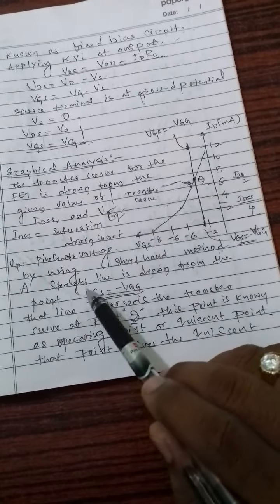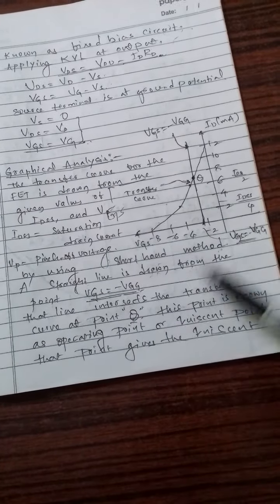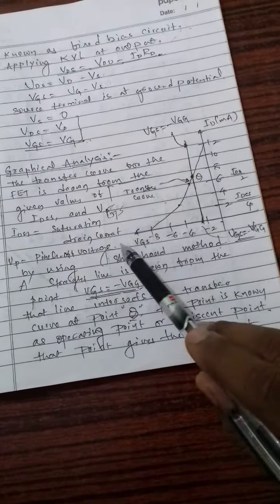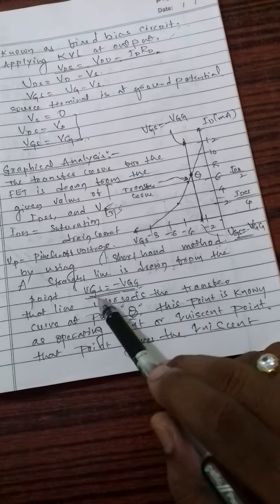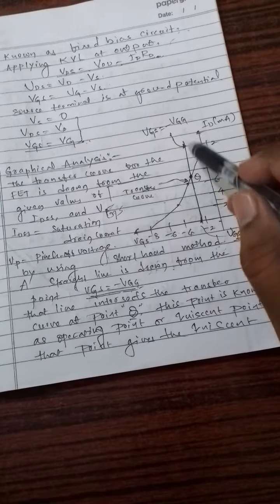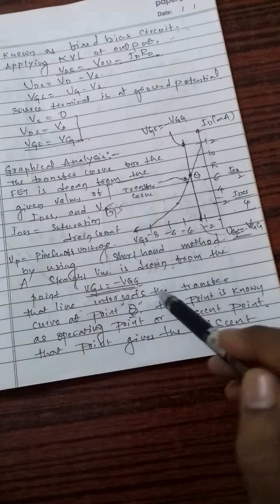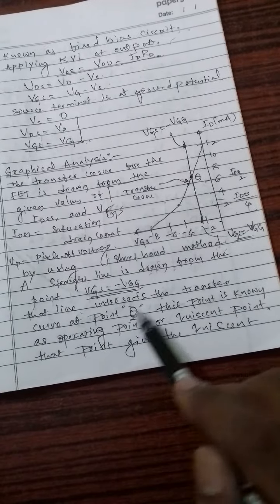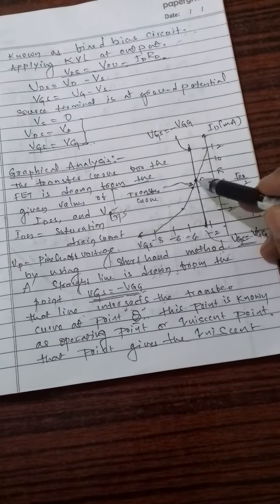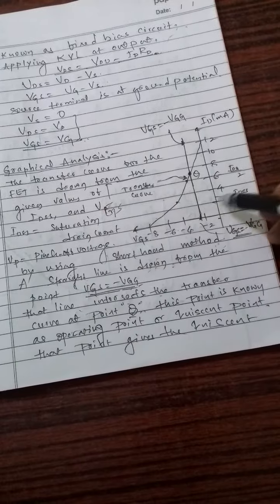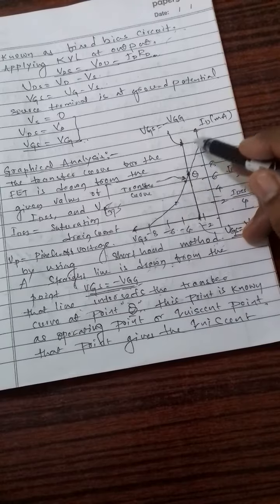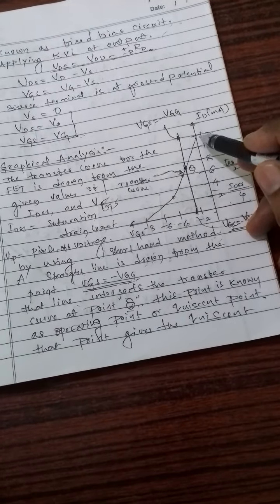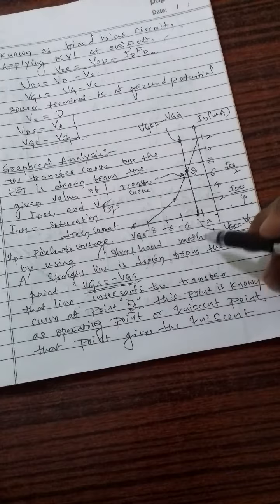By using the shorthand method, a straight line is drawn from the point VGS is equal to minus VGG. Here VGS takes negative values, and here the drain current ID is in milliamperes. By the shorthand method we get one point and here the other point, and if you join these two points, it is the transfer curve for the FET, and a straight line for the biasing circuit.